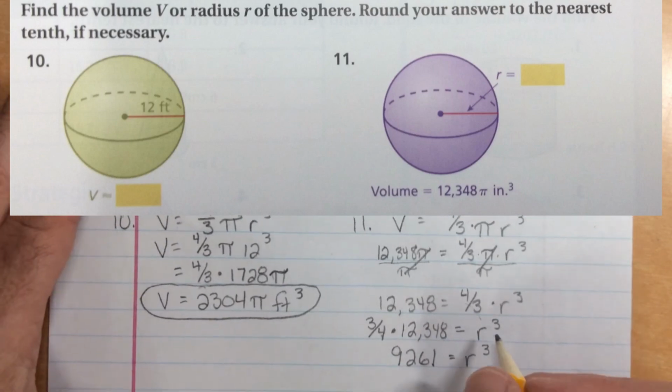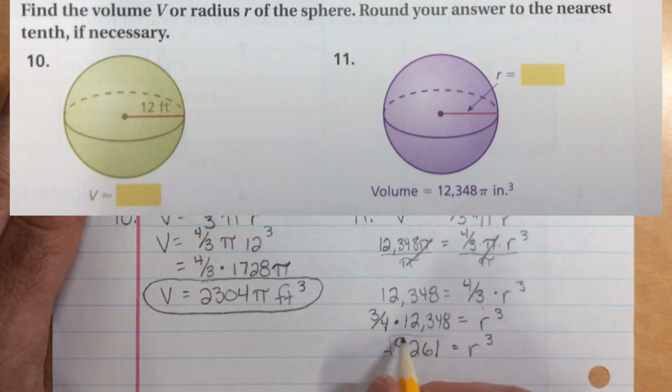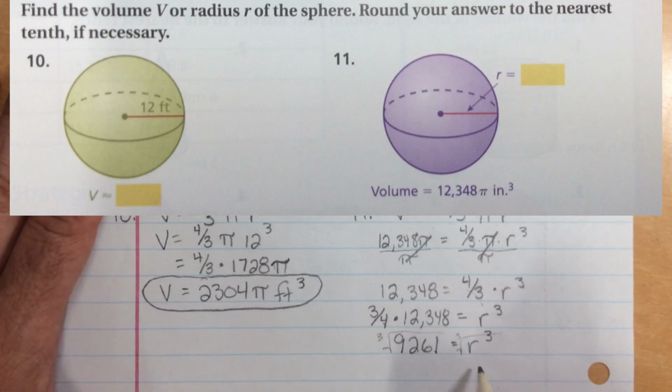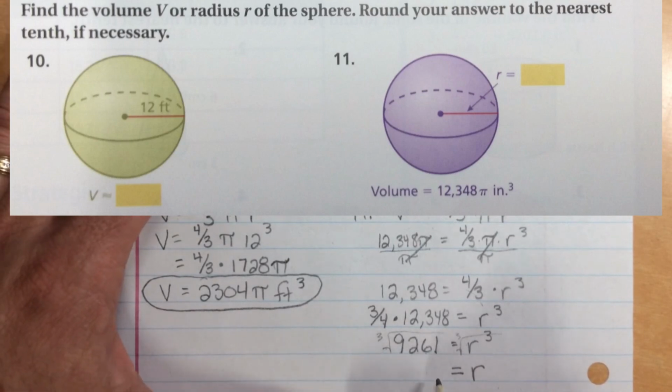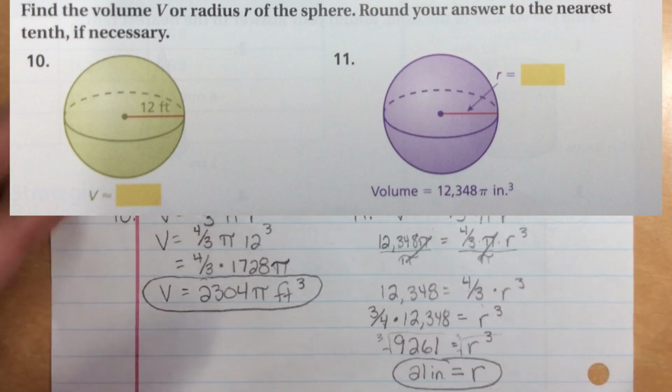And then if you take the cube root, not the square root, of each of these, obviously the cube root of r cubed is just r, or radius, and 9,261 is what you get when you do 21 times 21 times 21. So the cube root of 9,261 is 21, and it will be inches. It was just a radius, so not cubed. 21 inches.